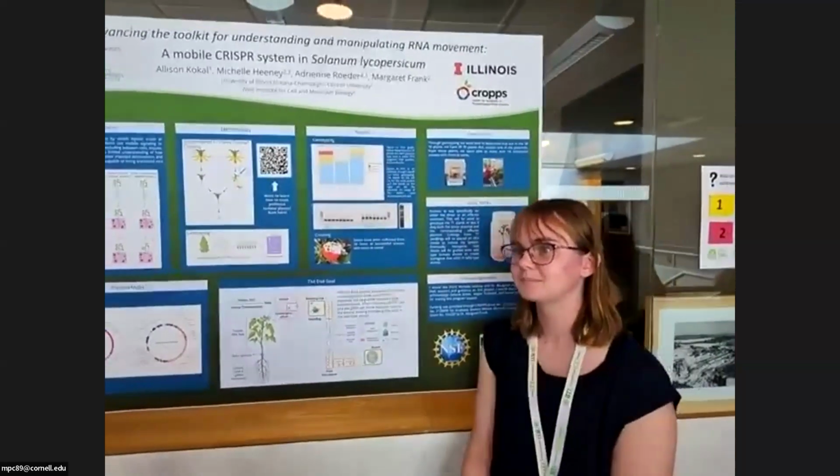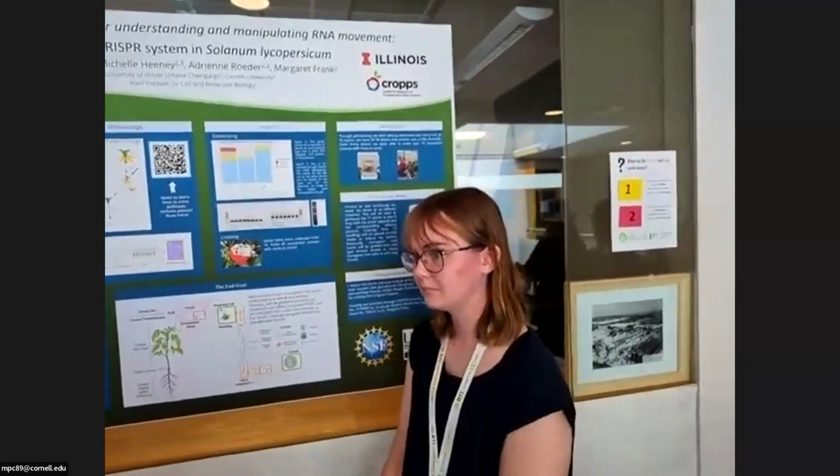Right now you're looking to graft between 2 tomato plants. Do you think the results would be similar if you were grafting between different species?